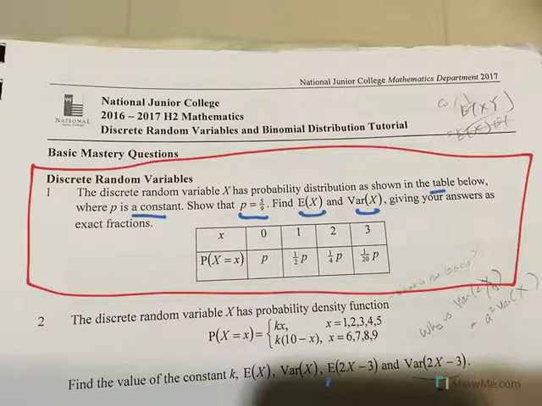So based on this PDF table, one thing that we know is that the summation of the probability should be equal to 1. That's always one fact that we have to deal with. The summation of the probability is always equal to 1. So with that, the summation of the probability of X equals x is 1.